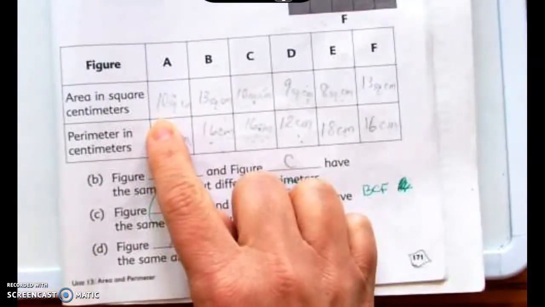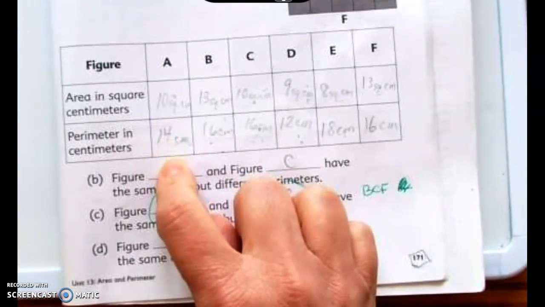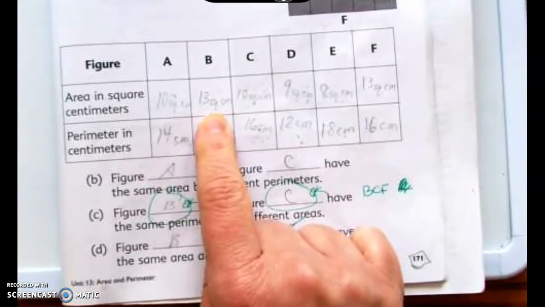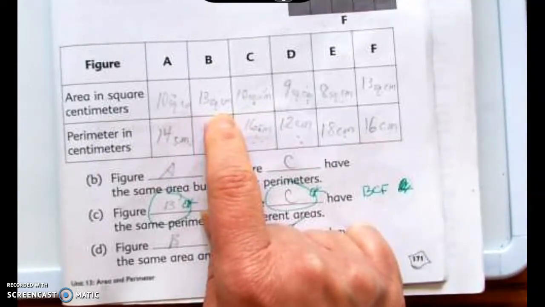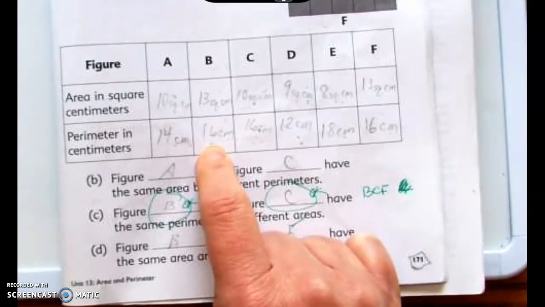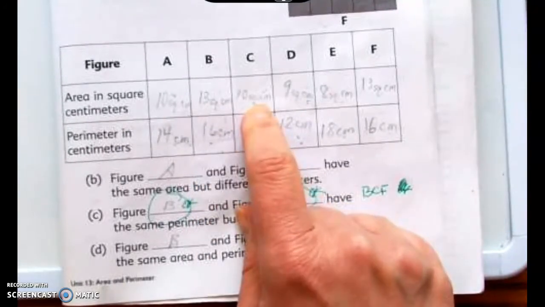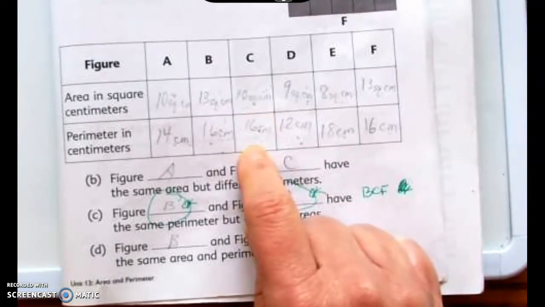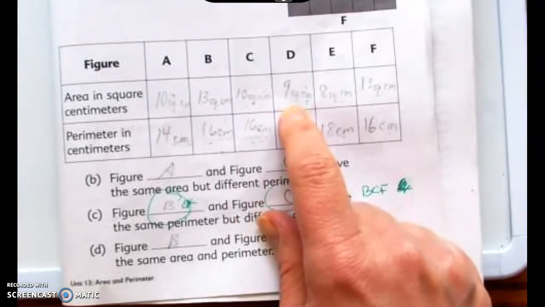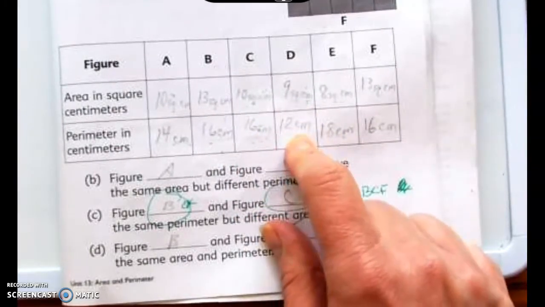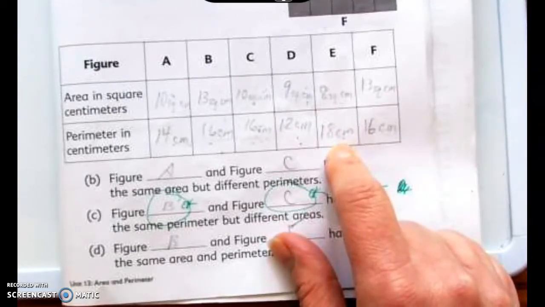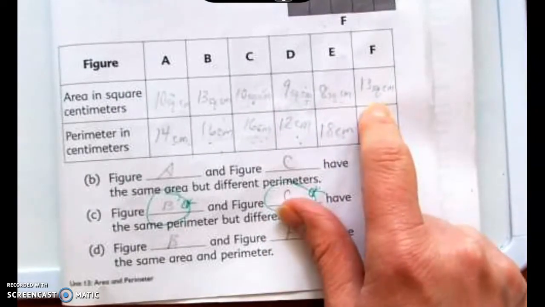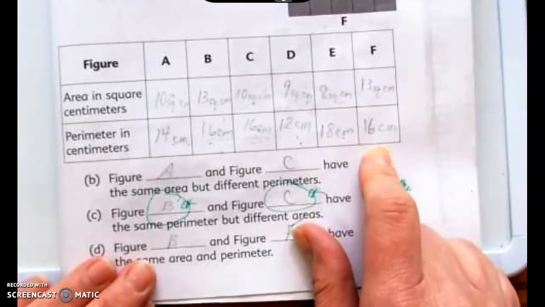So here we've got 10 square centimeters, 14 centimeters, 13 square centimeters, and it can be the centimeters with the floating 2 instead of the SQ. That would be fine. 16 centimeters, 10 centimeters squared, 16 centimeters, 9 square centimeters, 12 centimeters, 8 square centimeters, 18 square or regular centimeters, 13 square centimeters, 16 centimeters.